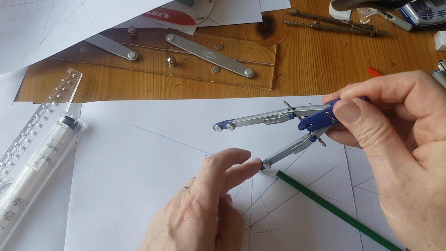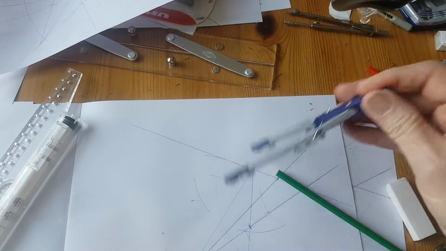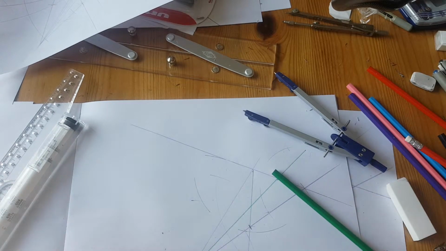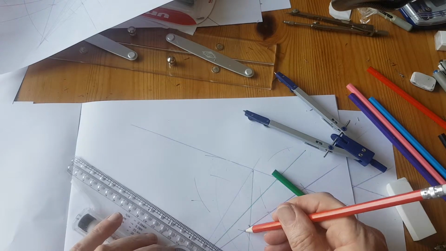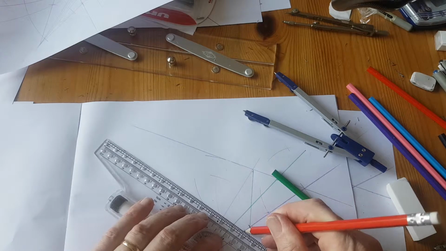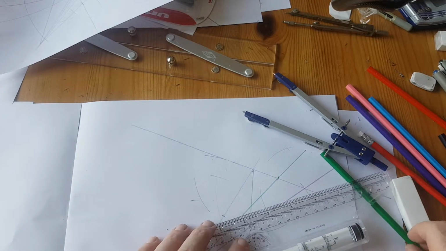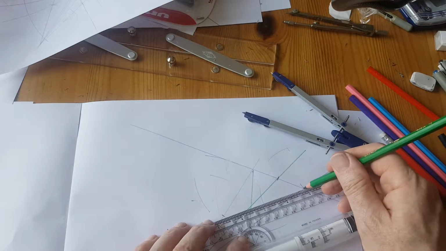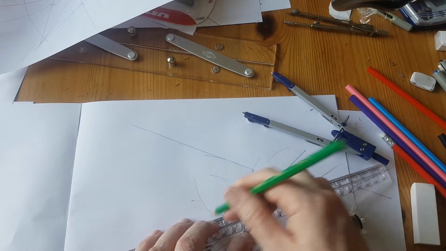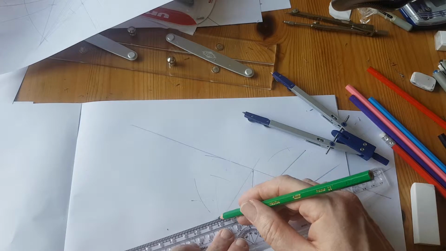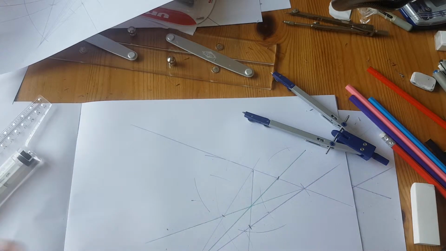The point where the three medians converge is the centroid of the triangle, so it goes through that. Okay, so that's pretty good.